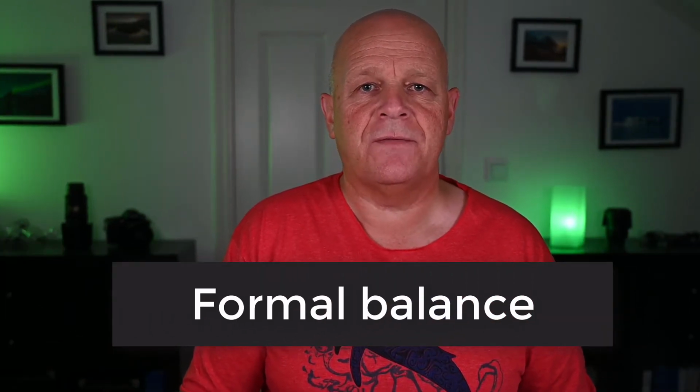You create balance by reframing the composition so that the different elements in the frame are positioned in such a way they draw the viewer's attention equally. And knowing how to effectively balance subjects within a photo is a skill that all serious photographers must learn. There are basically 2 main types of balance in composition: formal and informal balance. So let's get started with the first, formal balance.